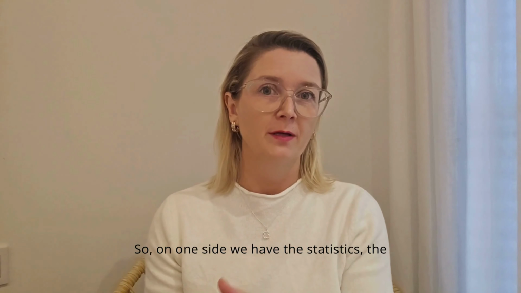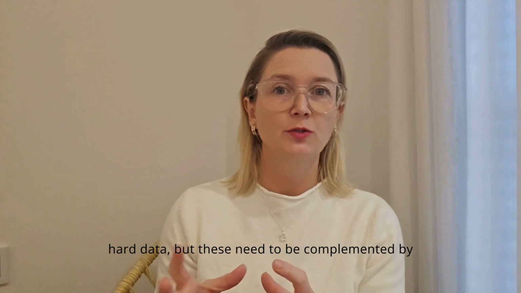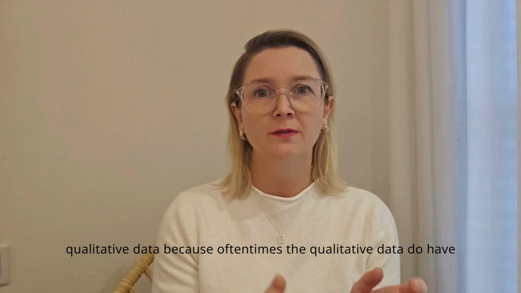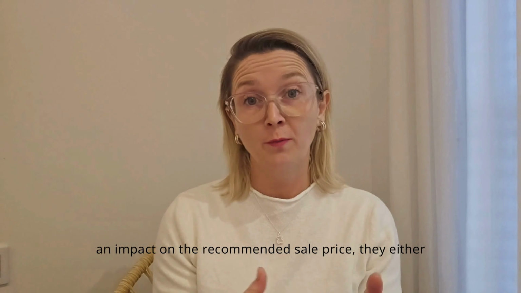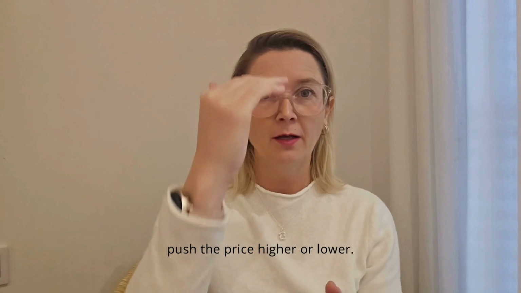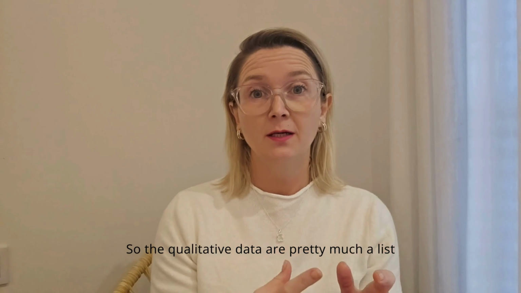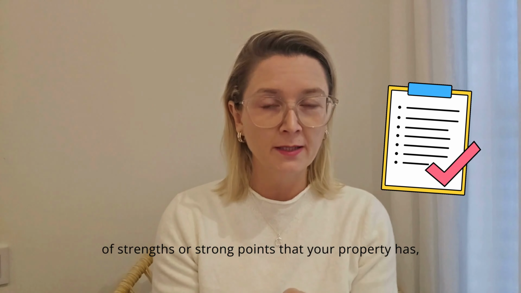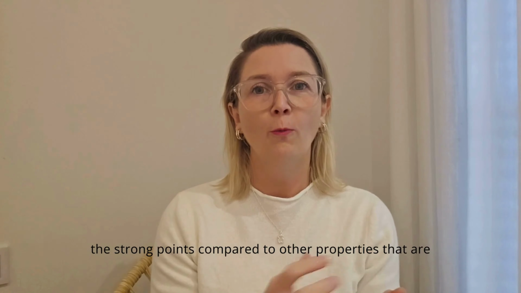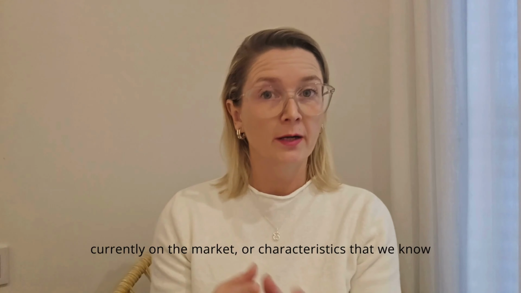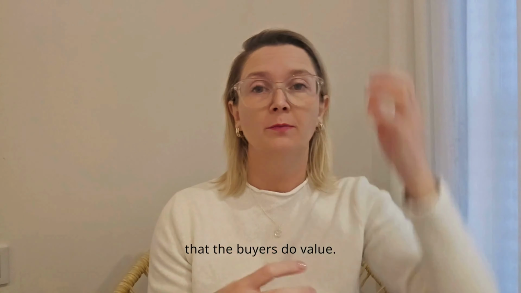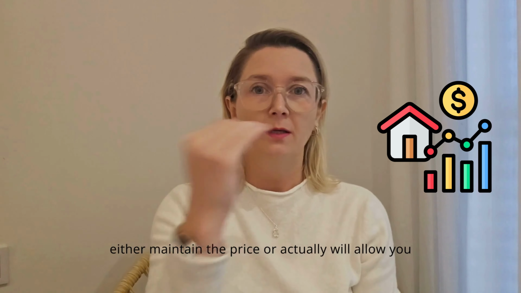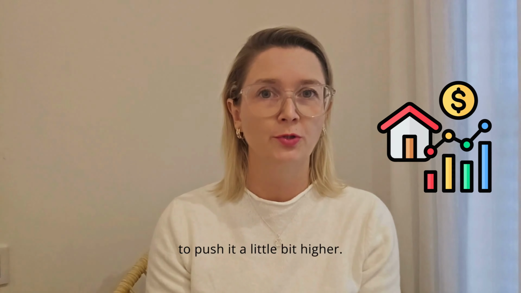So on one side we have the statistics, the hard data, but these need to be complemented by qualitative data, because oftentimes the qualitative data do have an impact on the recommended sale price. They either push the price higher or lower. So the qualitative data are pretty much a list of strengths or strong points that your property has compared to other properties that are currently on the market, or characteristics that we know that the buyers do value, and these characteristics will most probably help you to either maintain the price or actually will allow you to push it a little bit higher.